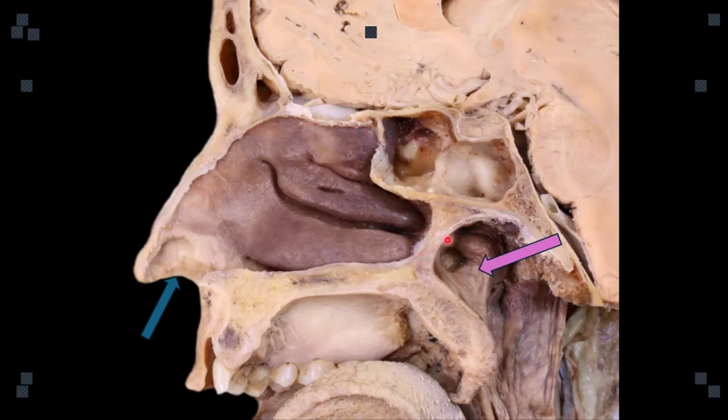the choana. Okay, so the nasal cavity is further divided into two parts: a nasal vestibule, which is lined by skin there, and the nasal cavity proper. The boundary between the two is known as the limen nasi. Okay, so this is the nasal vestibule. This is the nasal cavity proper.